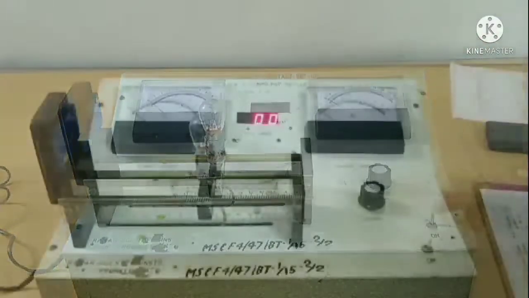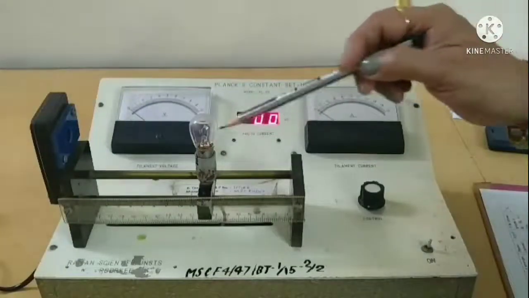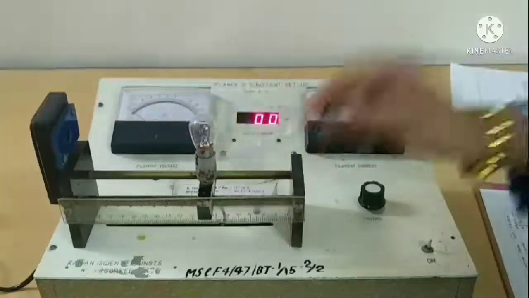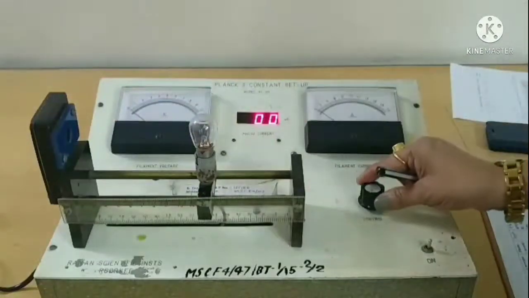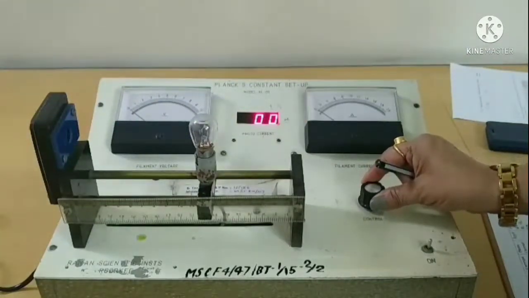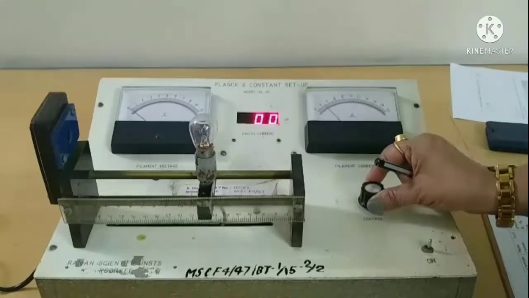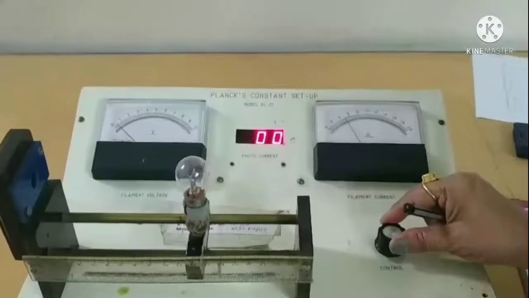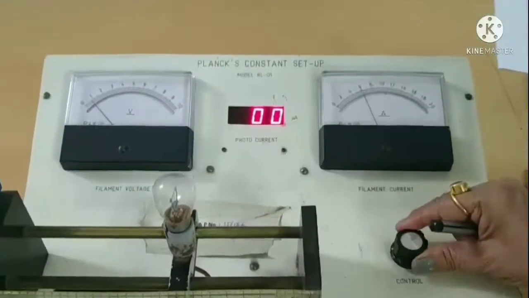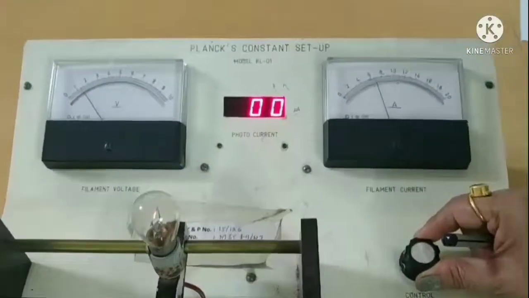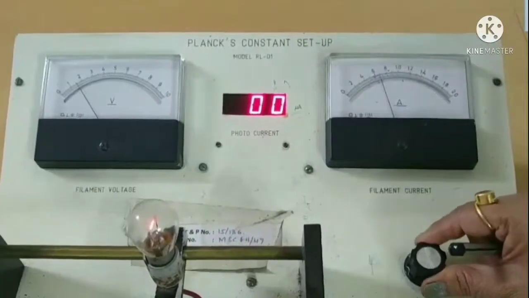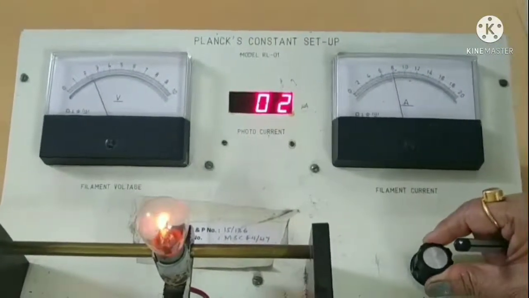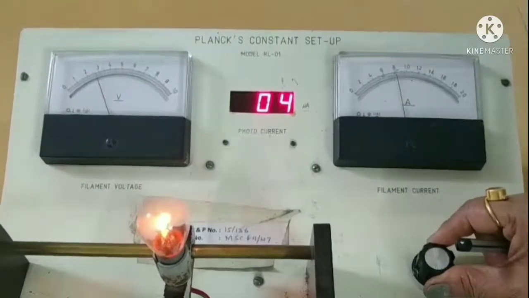This is for the calculation of the just glow position. To take the readings further, we fix the position of the filament bulb and then increase the filament current so that we get some value for the photocurrent as well. As we can see, when the current increases beyond a point, we get the photocurrent also.